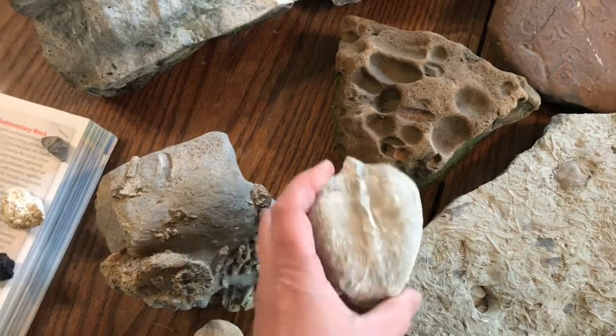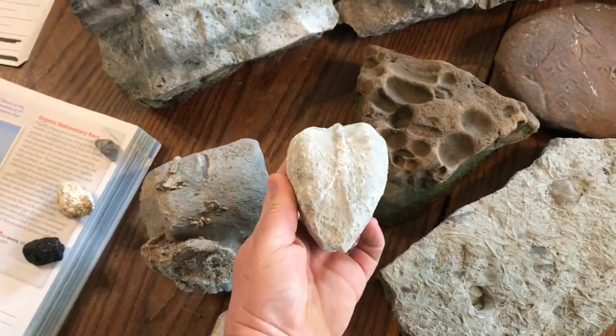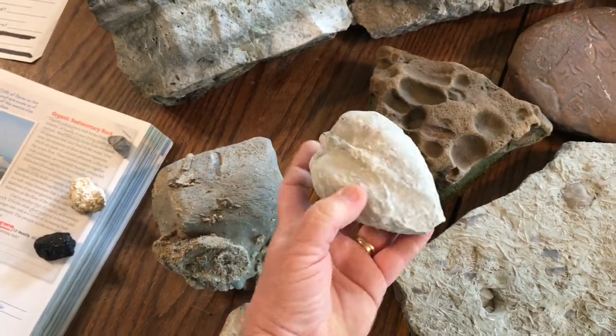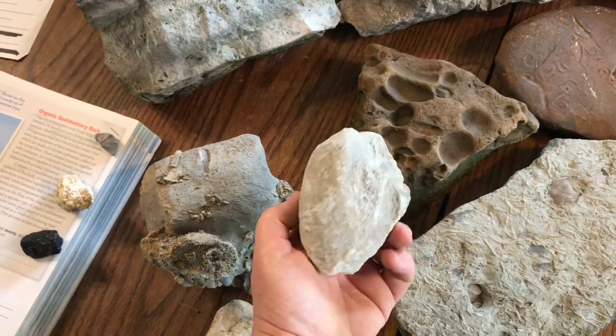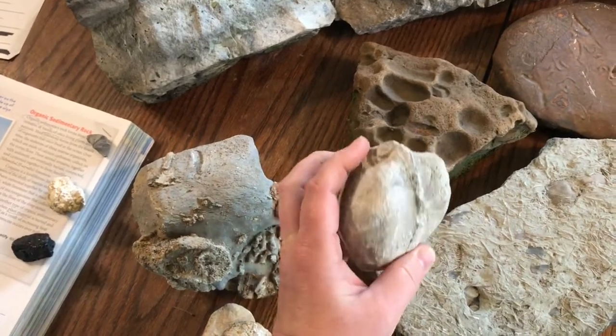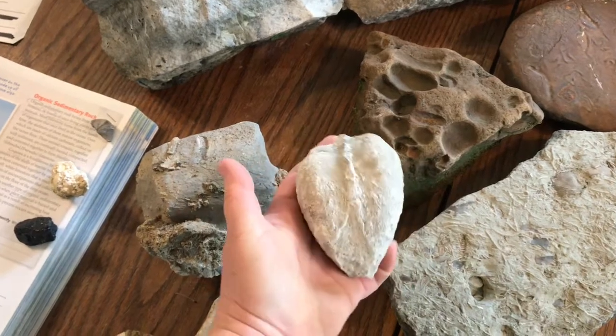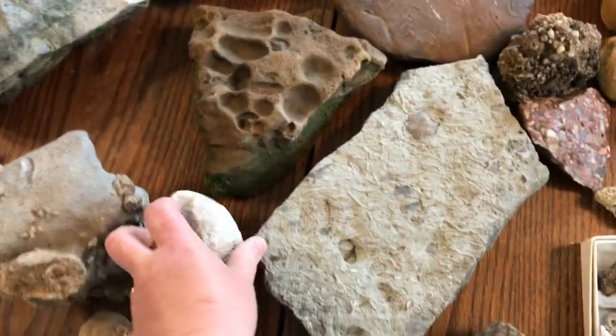This is one that Miss Kaufman found at a stone quarry. This is called a beef heart clam. As you can see, here's the crack of it. So there's the clam shell that has that little opening, and they thought that it looked like a beef heart.